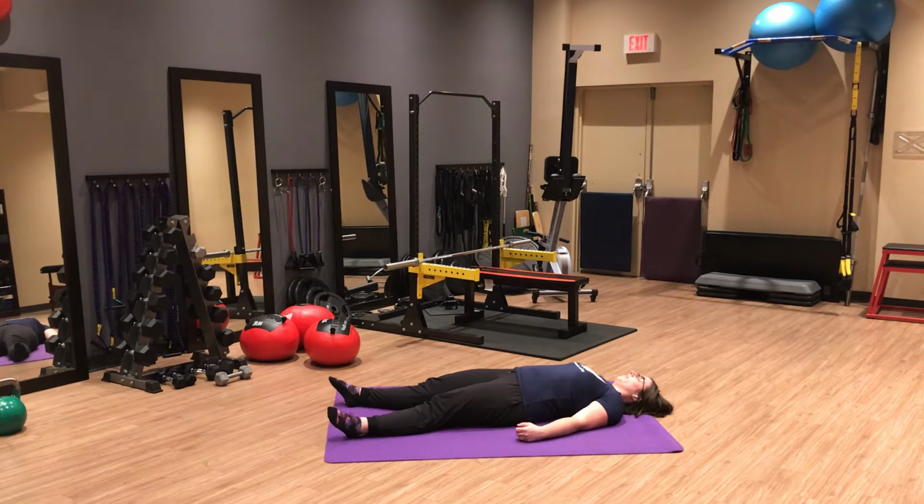Now we're going to do the same for the lower body. So you're going to start by pointing your toes, curling them under.